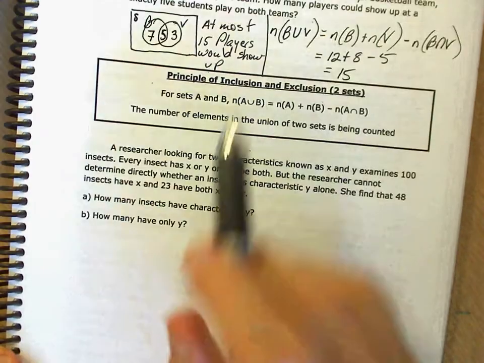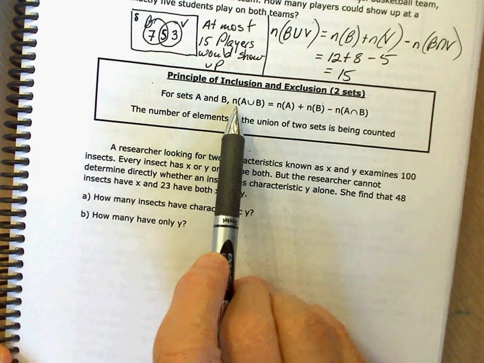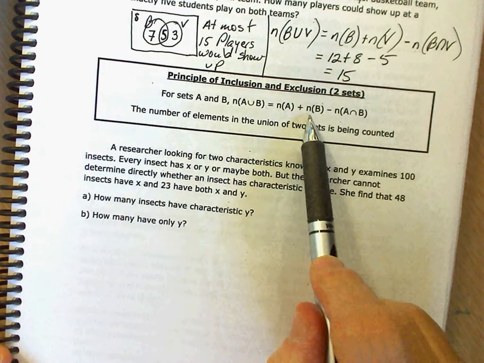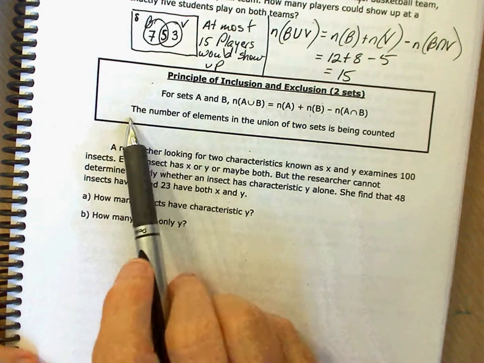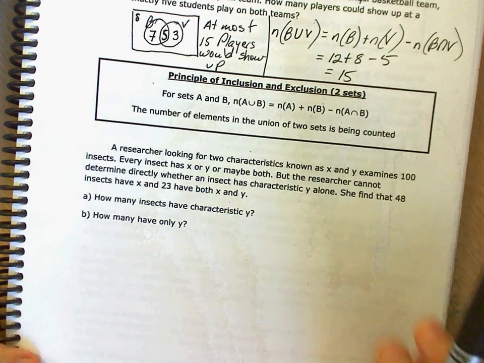Alright, so the principle of inclusion-exclusion for 2 sets, A and B: the number in A union B equals the number in A plus the number in B minus the number in A intersection B. The number of elements in the union of 2 sets is being counted.